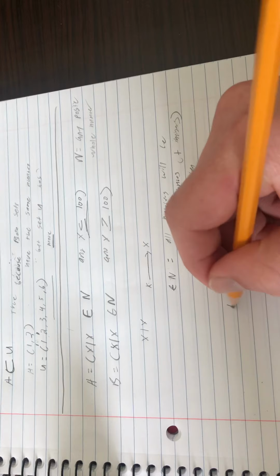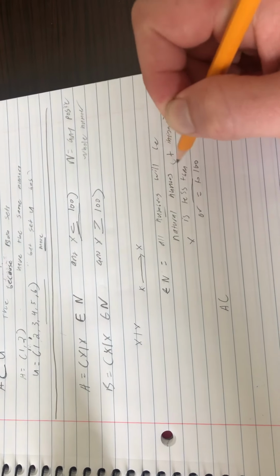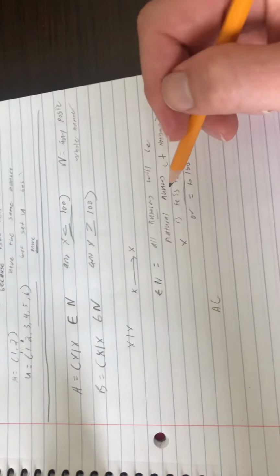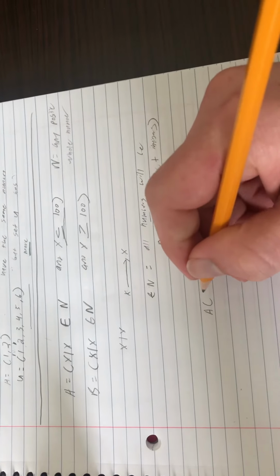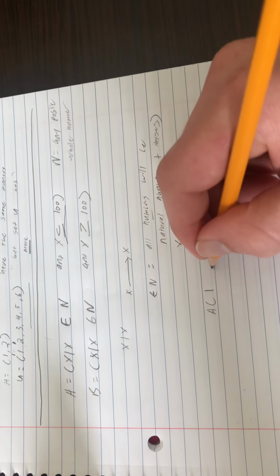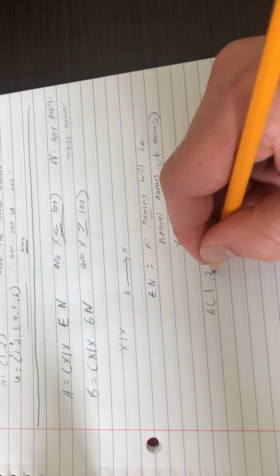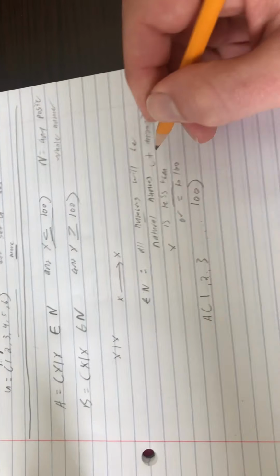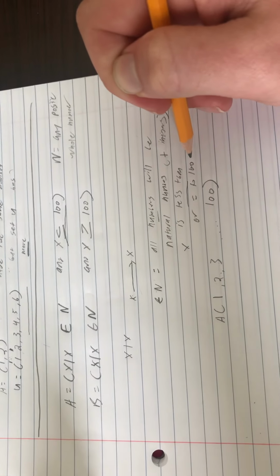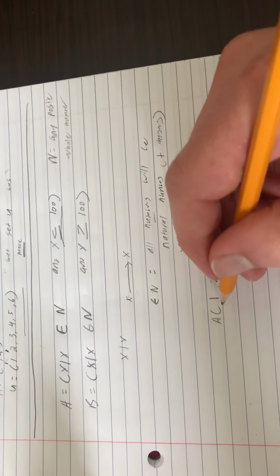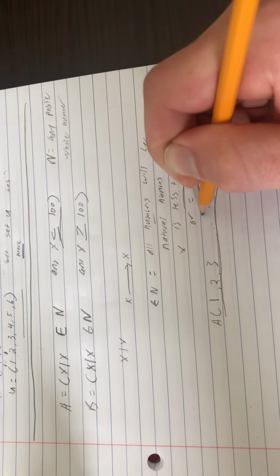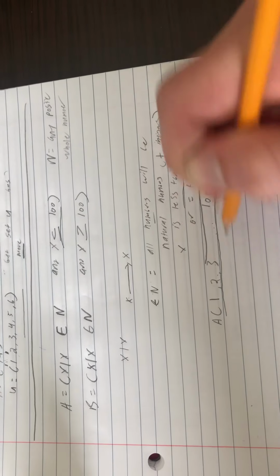Knowing all of this, we can begin to construct set A. Being that it's all positive numbers, it's a spectrum, and that it's less than or equal to 100, it can be any number from 1, 2, 3, all the way to 100. That's what this symbol means, less than or equal to 100, and they're all positive numbers. So now we have our set A.